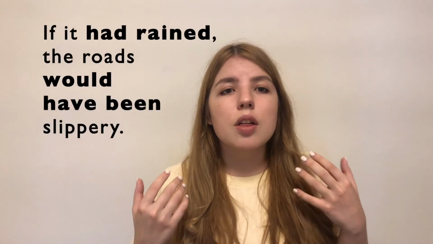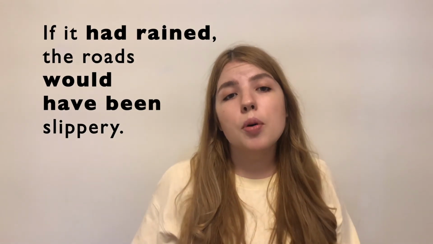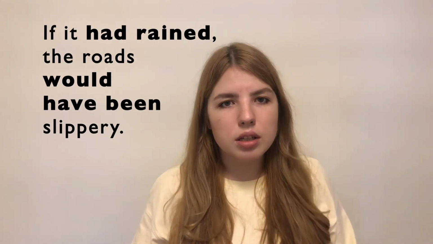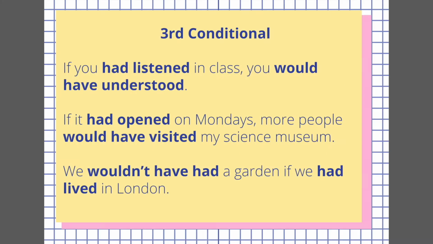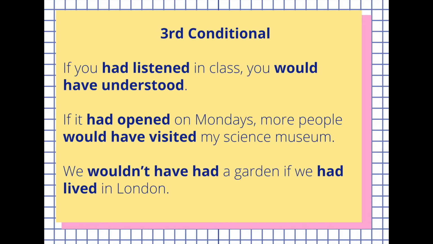We can see that it is different from the second conditional because the past tense is used in both the if clause and the result clause. Here are some more examples. If you had listened in class, you would have understood. If it had opened on Mondays, more people would have visited my science museum. We wouldn't have had a garden if we had lived in London.